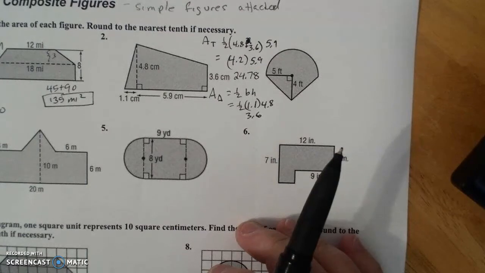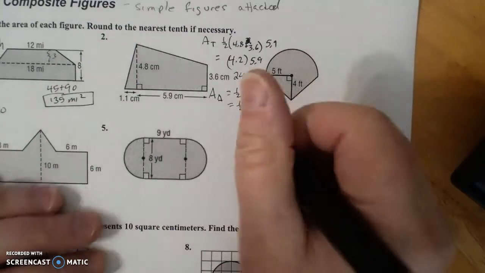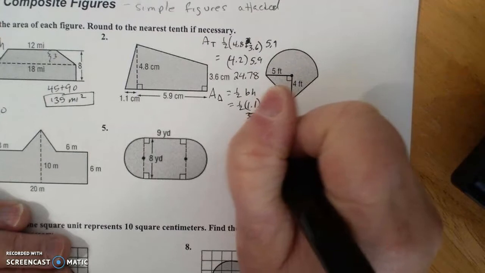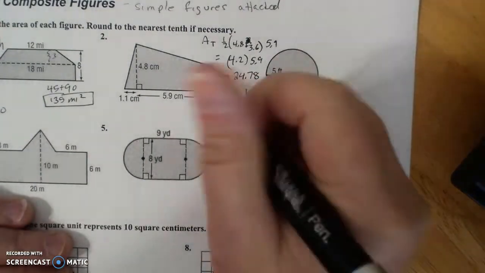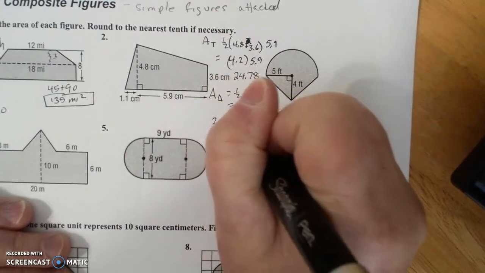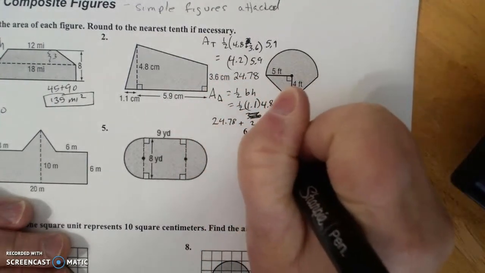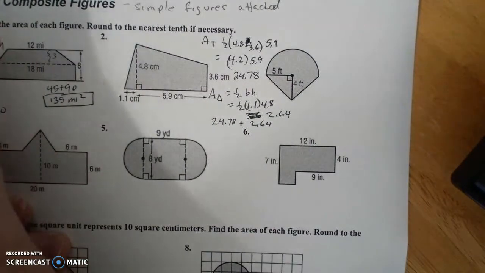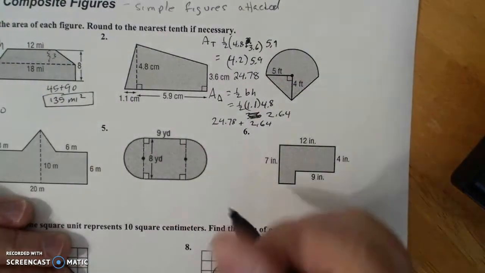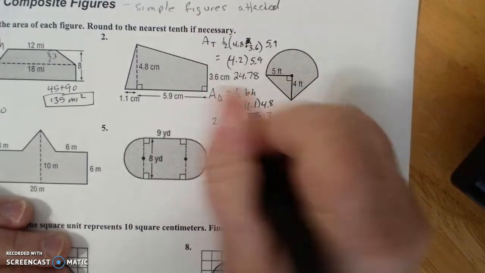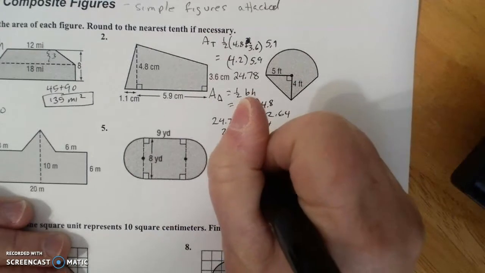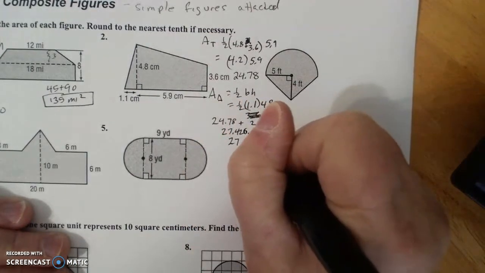Hold on, I got to do something really quick. Sorry, this is 2.64. Did my math wrong. And then I'm going to add 24.78 plus 2.64. And I'm going to get 27.42, rounded to the nearest tenth is 27.4 centimeters.